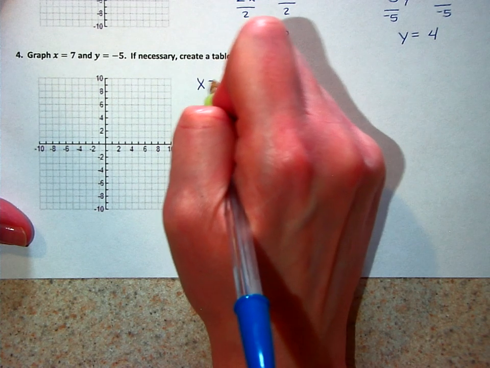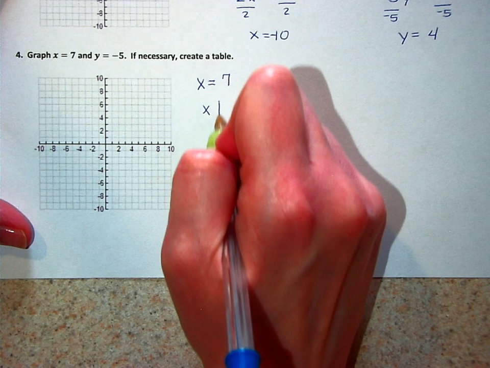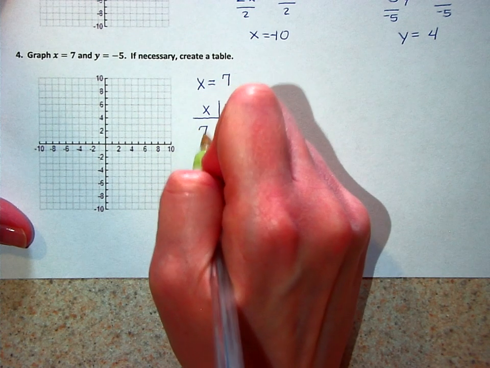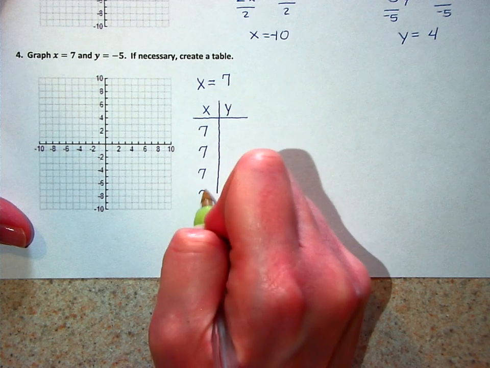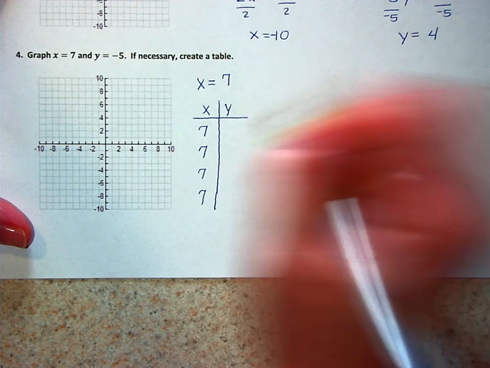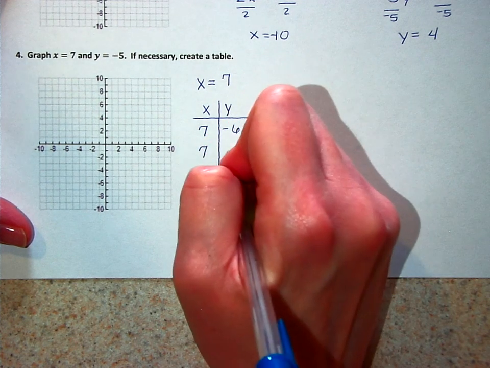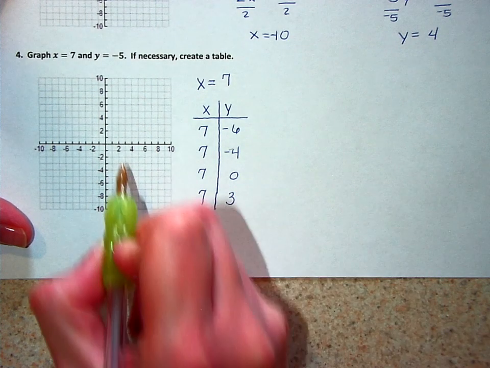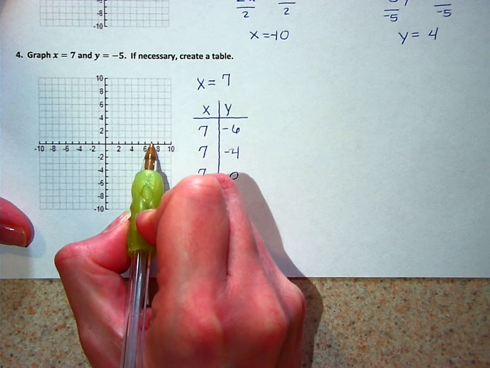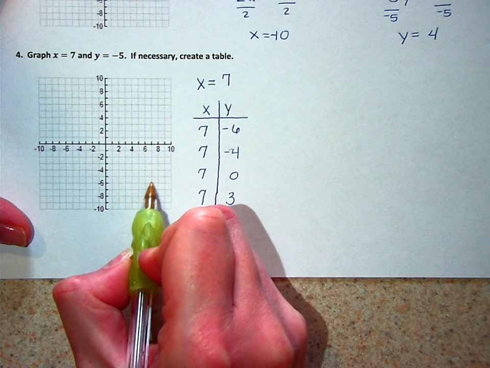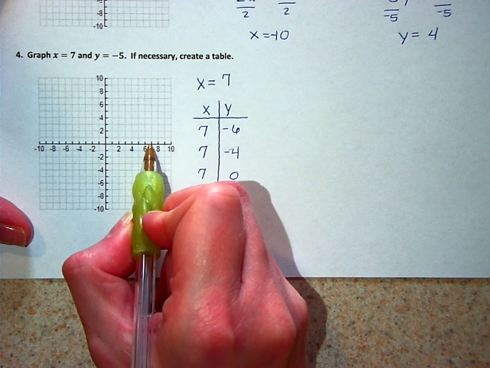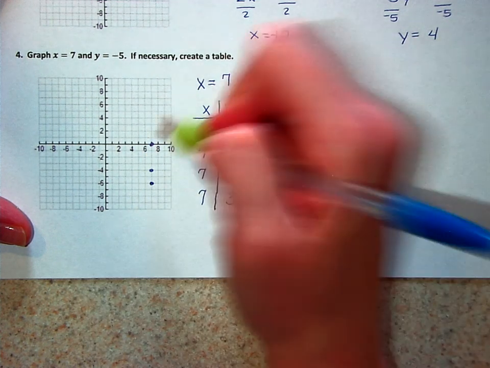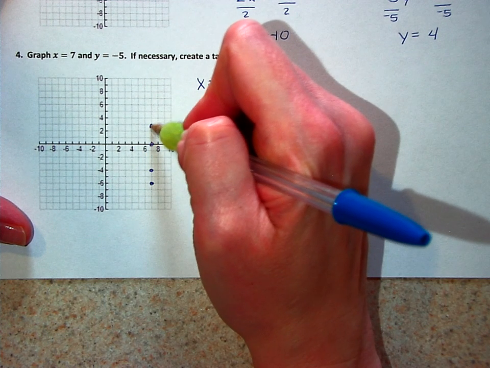So for that first equation, x equals 7, if we made a table of x and y values, our x value is always going to be 7, no matter what y is. So if we had negative 6, negative 4, 0, let's say 3. So x is 7, y is negative 6. x is 7, y is negative 4. x is 7, y is 0. Again, 7, y is 3.